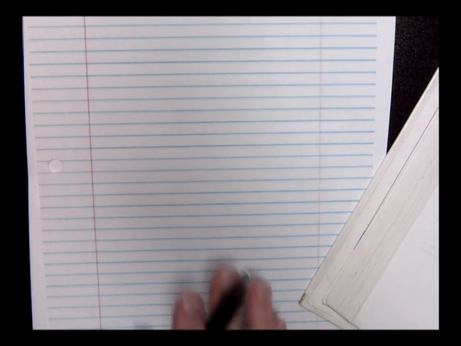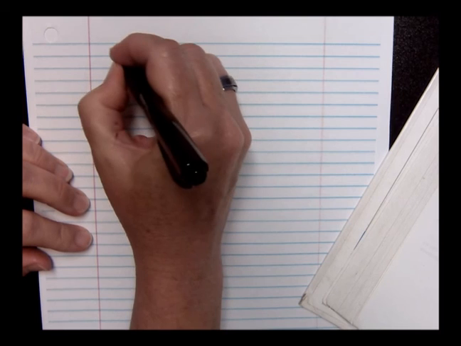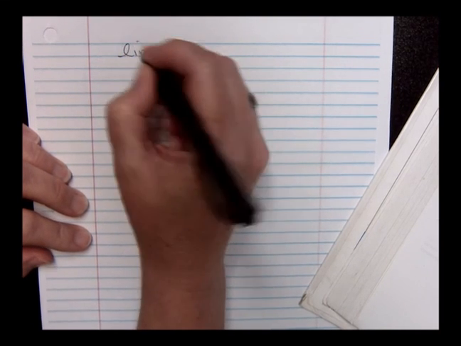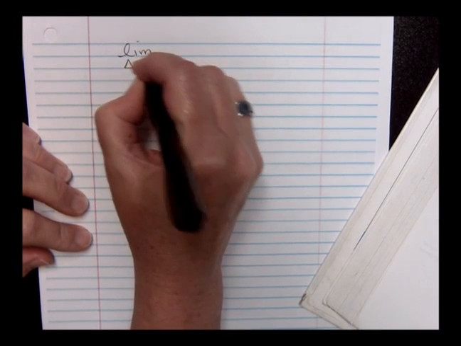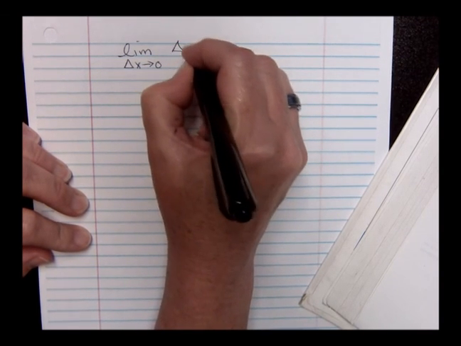Now we're going to just talk about different things that derivatives are used for. We're going to talk about instantaneous rate of change, and it's all the same thing, guys and girls. It's all the same thing, but it's just different notation. So, Law 6 says, if I have a limit as delta x approaches 0 of delta y over delta x.